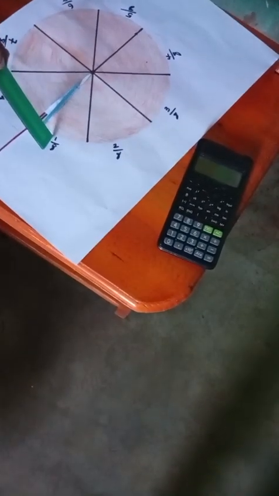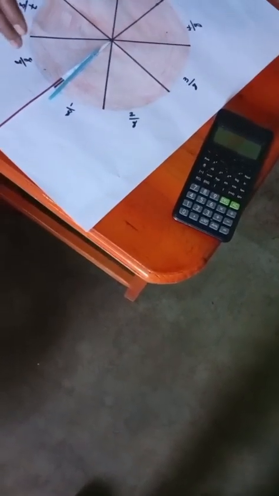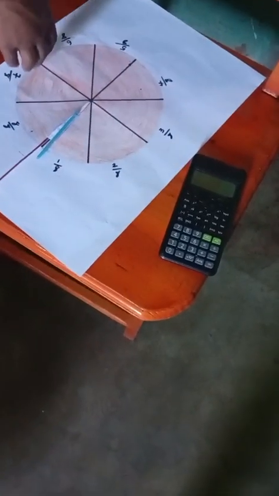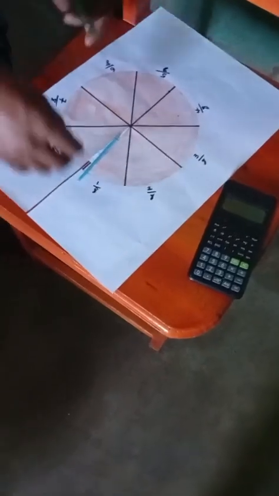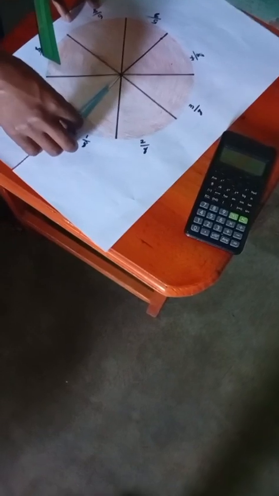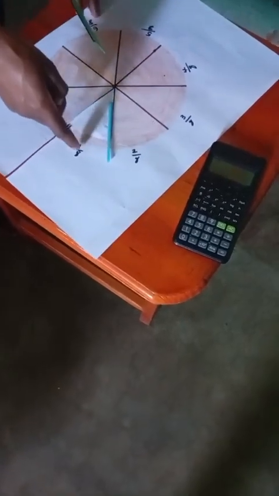So let's say you want 1 over 8. The name of this tool is Fraction Wheel, because it spins around to give you the fractions that you want according to this diagram. So let's say I want 1 over 8. I would drag this wheel right here, then it gives me 1 over 8.